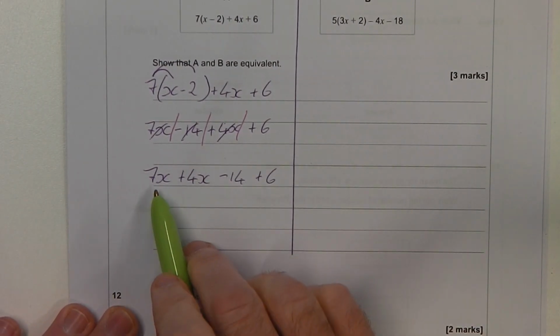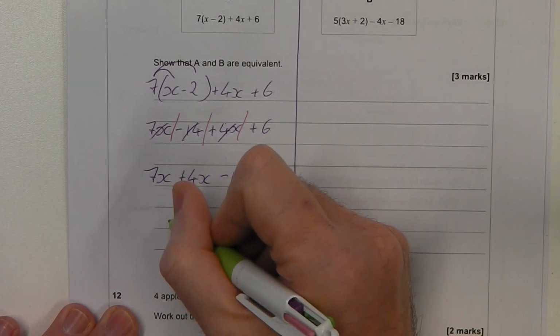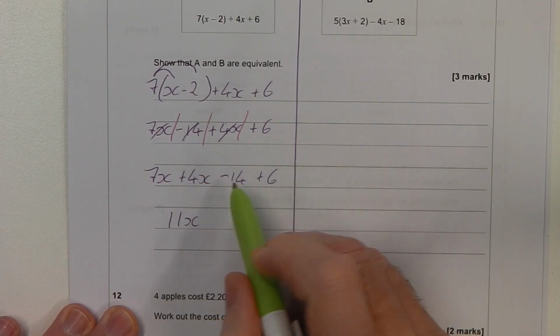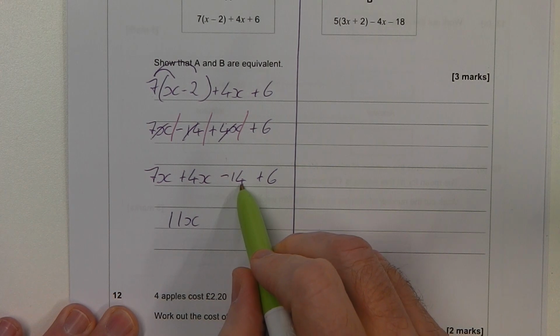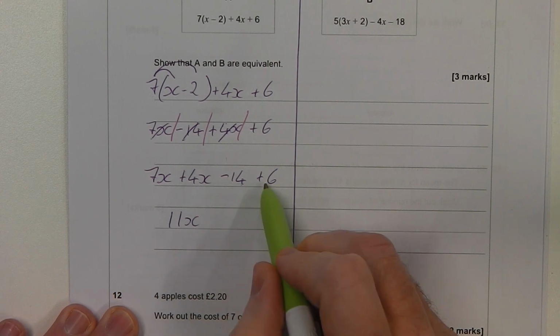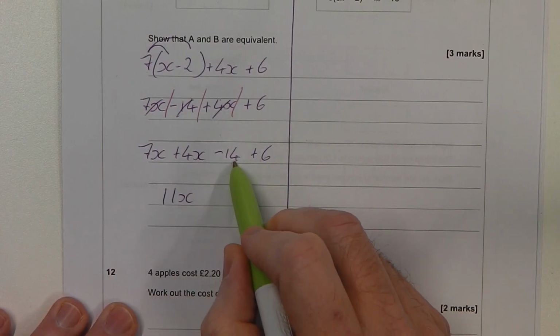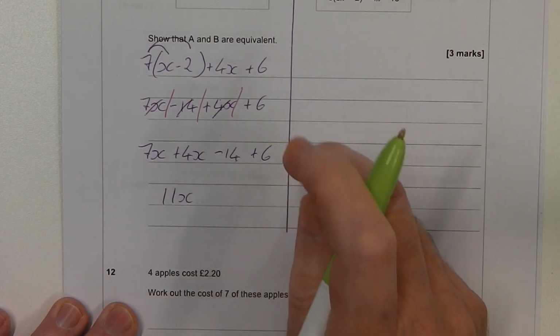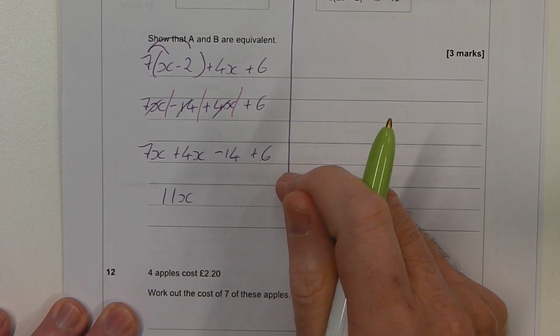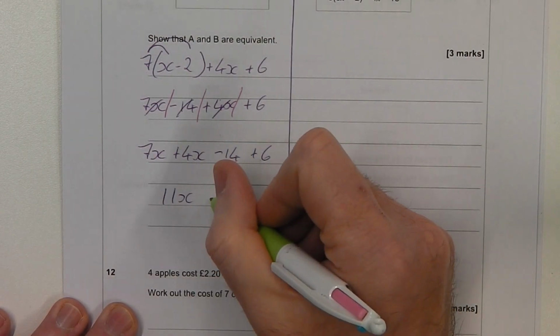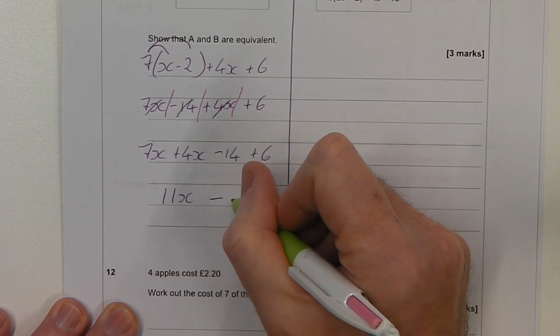And now I can deal with that. So 7x plus 4x is going to give me 11x. And I start off at minus 14, and I'm adding 6. Okay, so think about it as money. You're £14 overdrawn. You put £6 in the account. You're now only £8 overdrawn. So it's 11x minus 8.